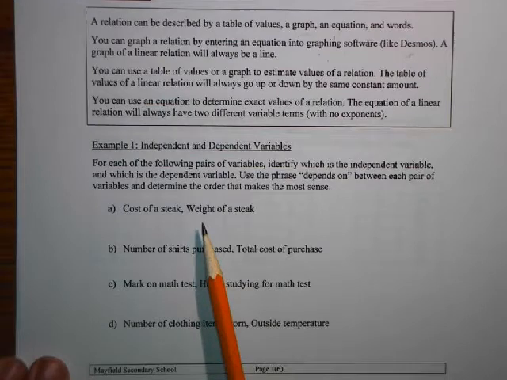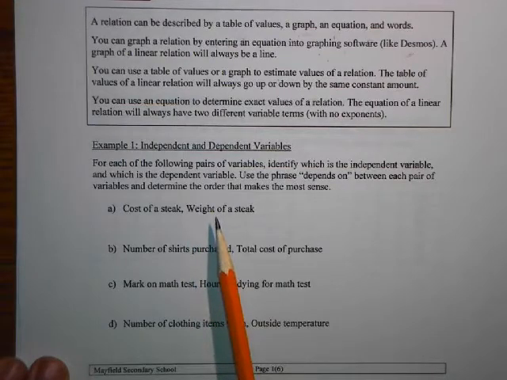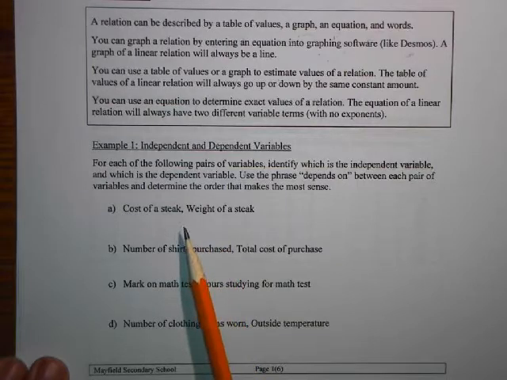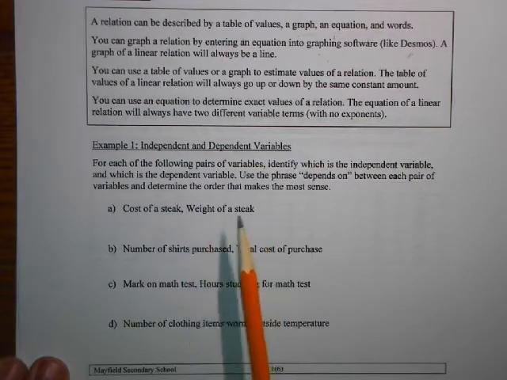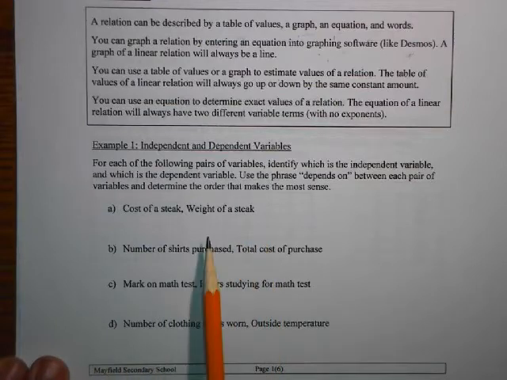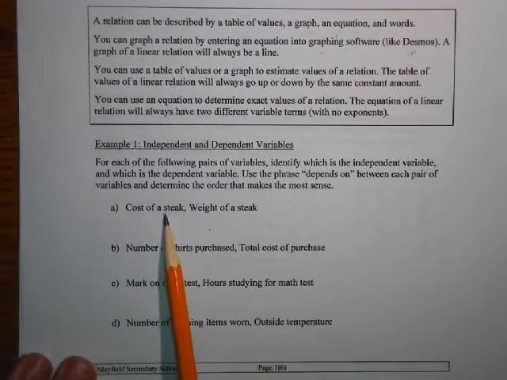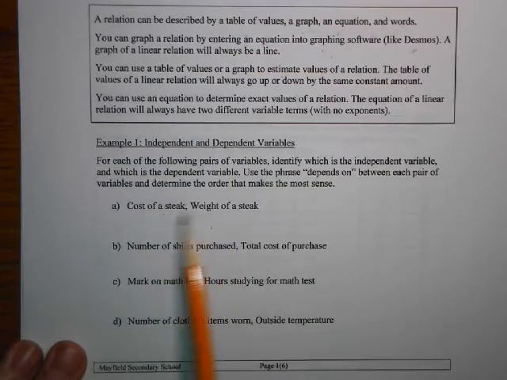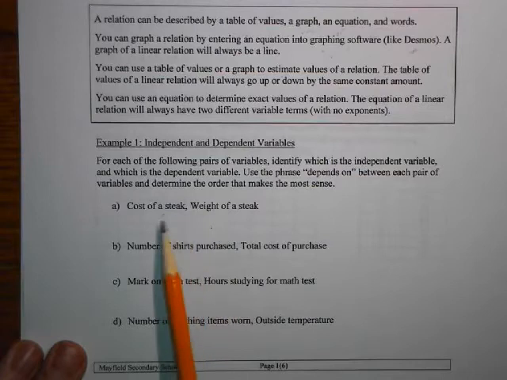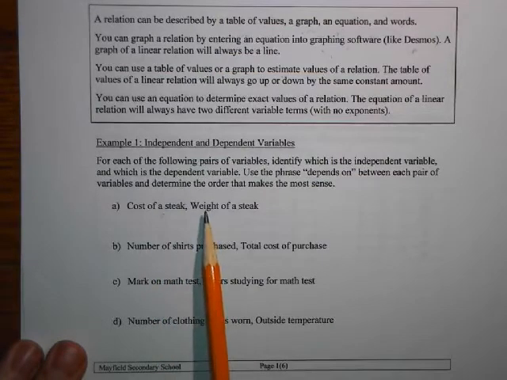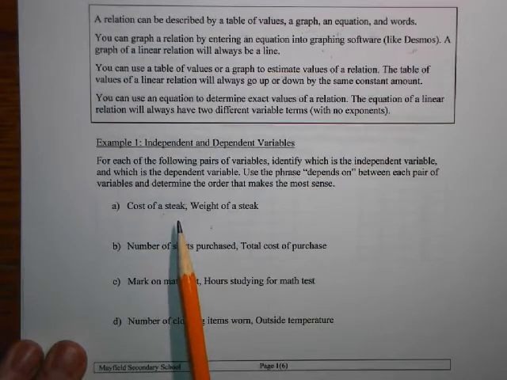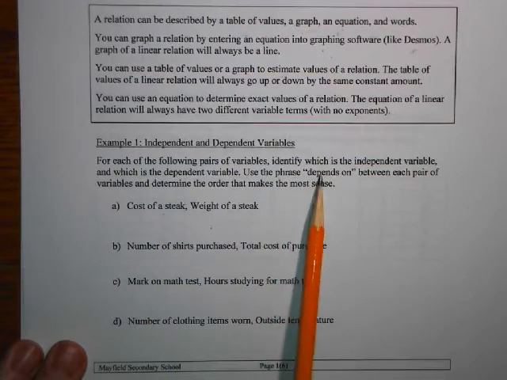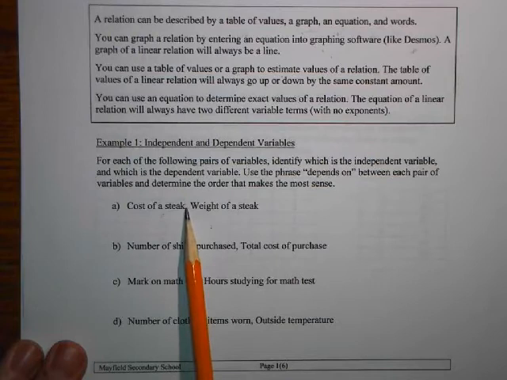So when you see that something depends on something else, well, the first variable will be dependent and the second one will be independent. Okay, so let's see how that works. So we've got the cost of a steak and the weight of a steak. So you can tell that those are related, that if one changes, the other one will change too. So which one is independent, which is dependent? So I'm going to put the phrase depends on in between them and read it out loud.